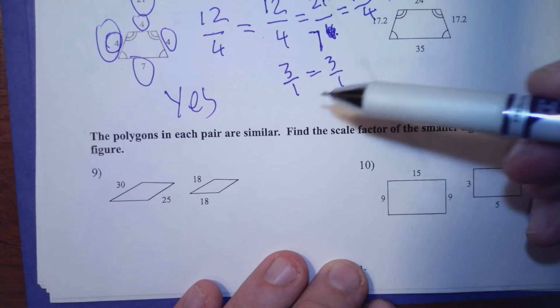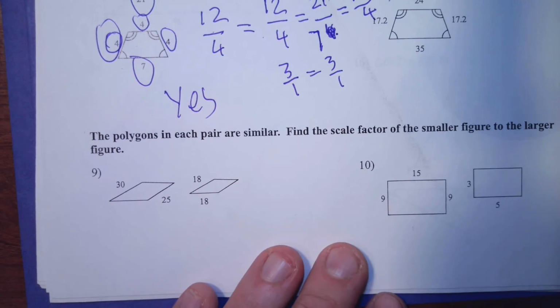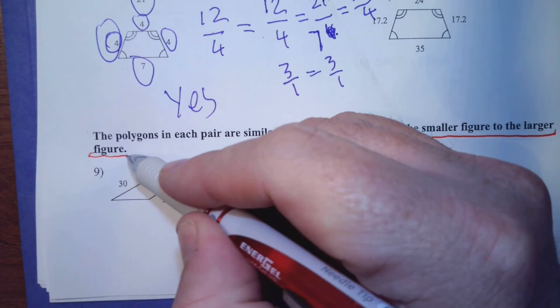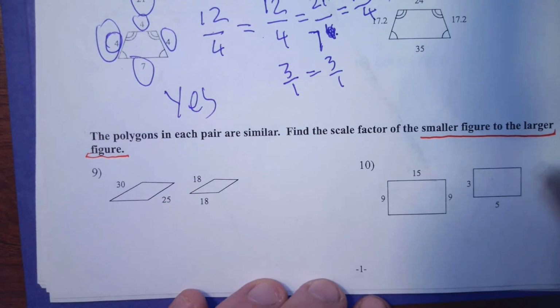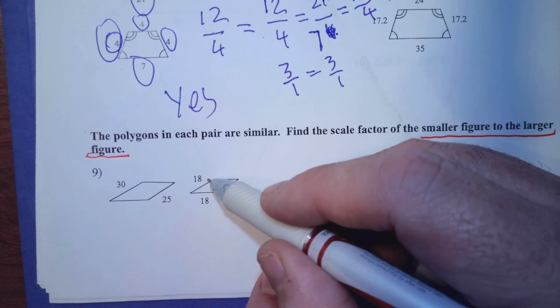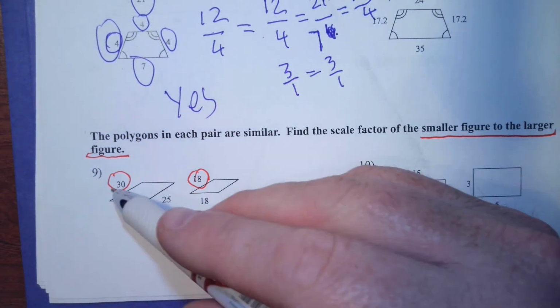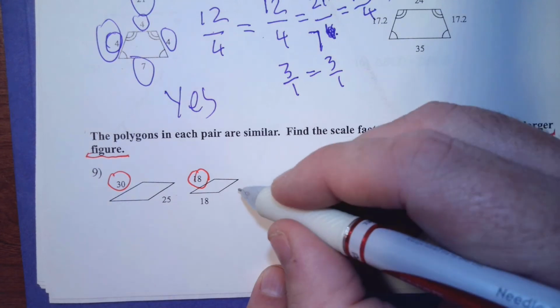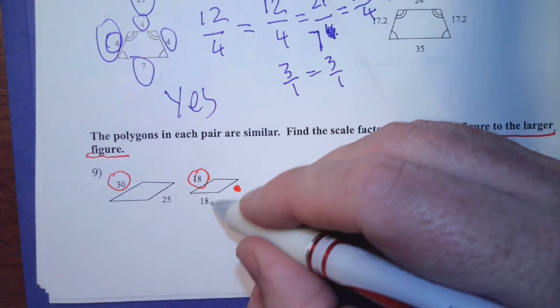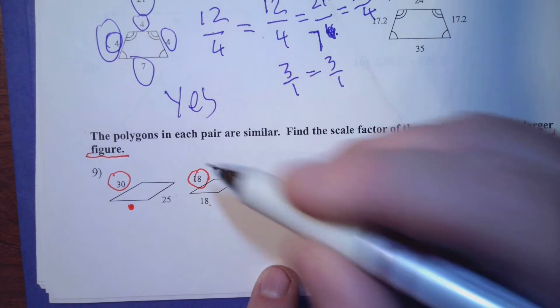Okay, the polygons in each pair are similar. Find the scale factor. Here's the key on here. It says smaller to the larger. Some of you are going to miss this question on the test because you don't do it smaller to larger. So how do you know which is which? Well, I'm betting 18 is going to be smaller than 30. Okay, and so I have to do 18 and 30 because 25 would go with this over here, and this 18 would go with this over here. So the only thing I can work on is this 18.